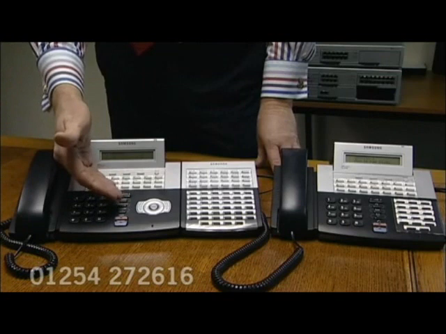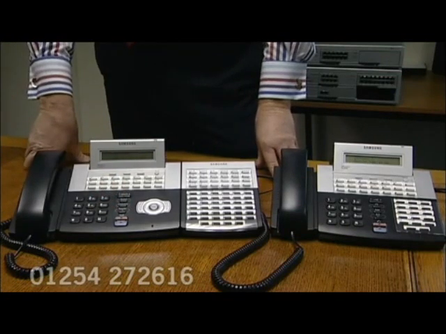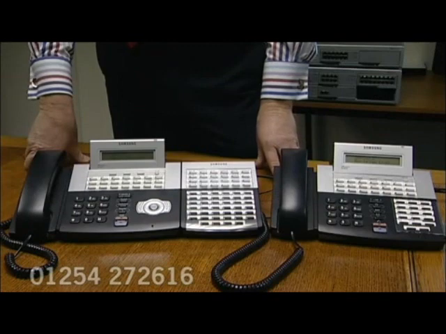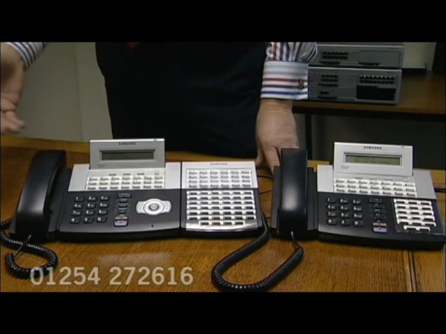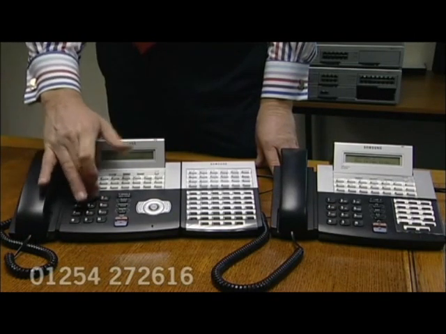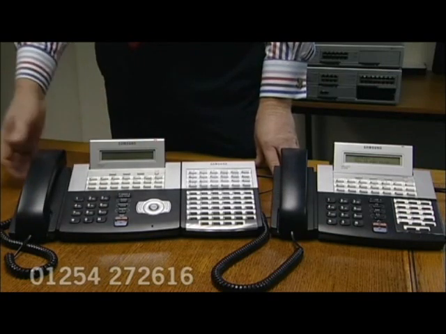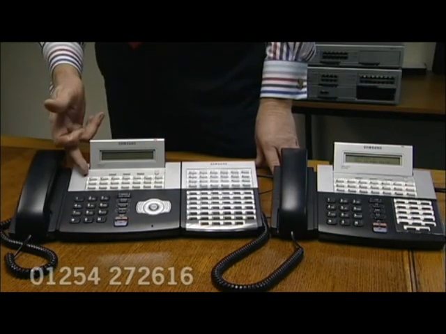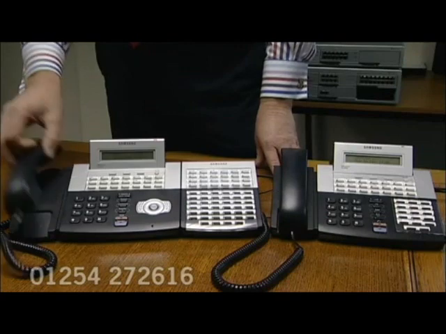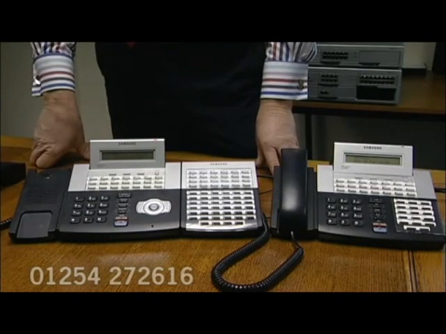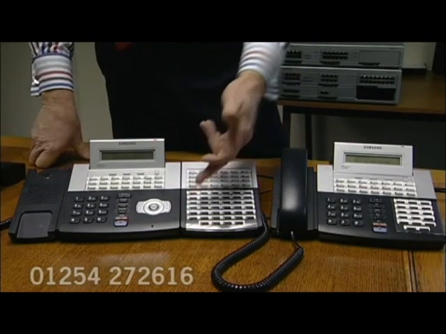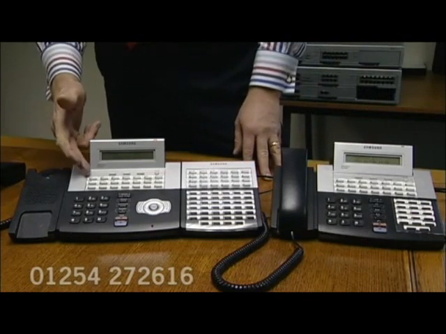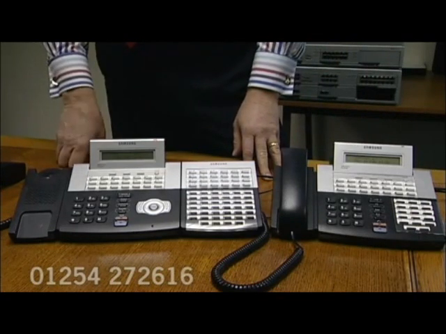So moving on from the transfer key, let's move down now to the hold key. Well, all phone systems, of course, have a hold key. It is slightly more powerful on this system. First of all, notice when I'm on a call, and you might not be able to see this, but we have a steady green light here. Green means go, that means it's your call. Red, that means stop, it's somebody else's call. Notice it is a steady green light, it's not a flashing green light.